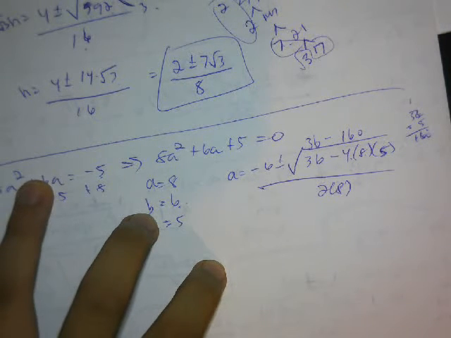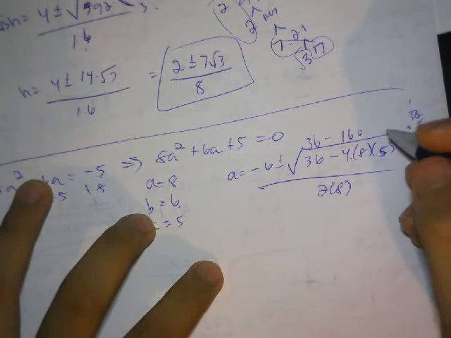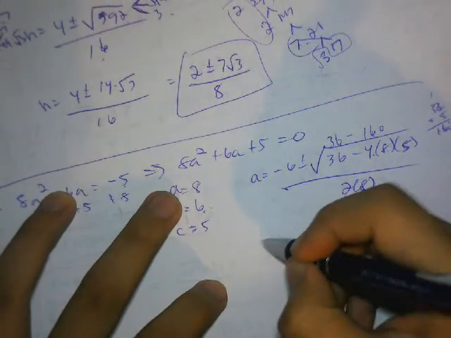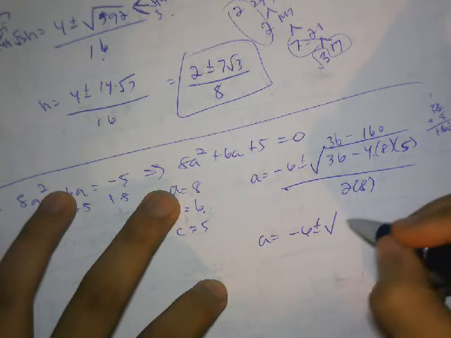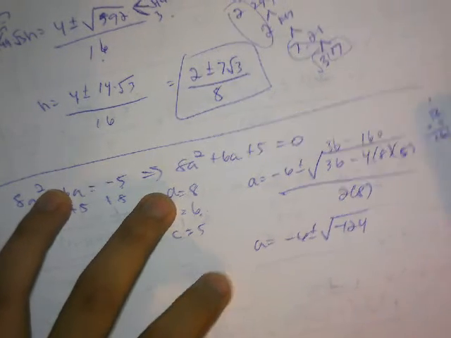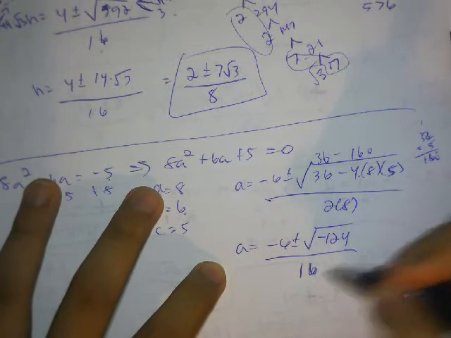36 minus 160 is negative 124. So a is equal to negative 6 plus or minus the square root of negative 124 all over 16.